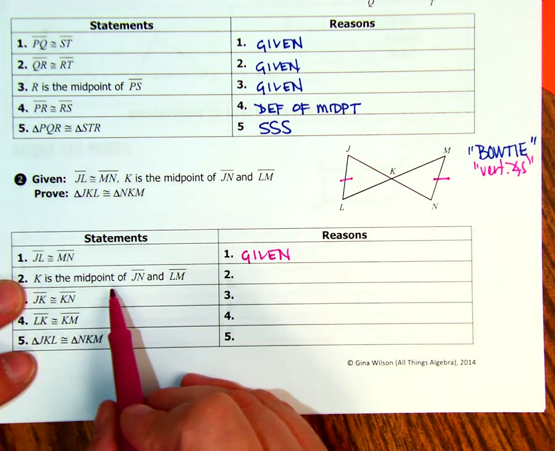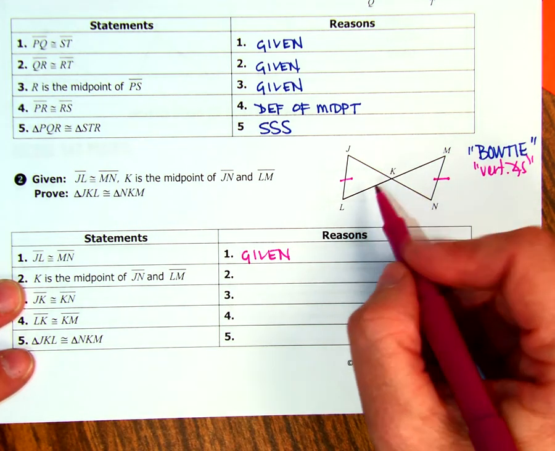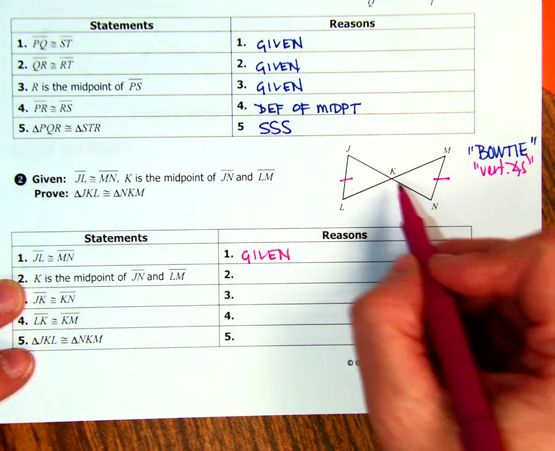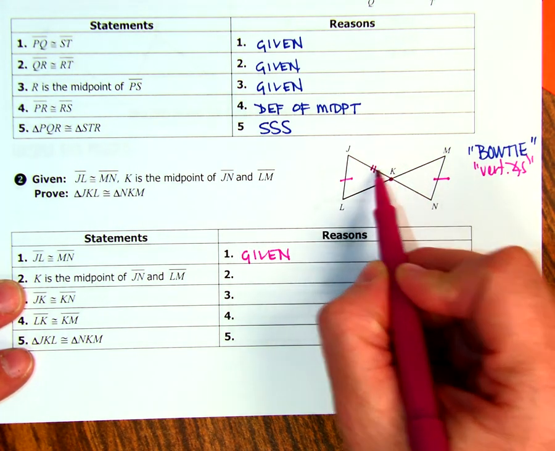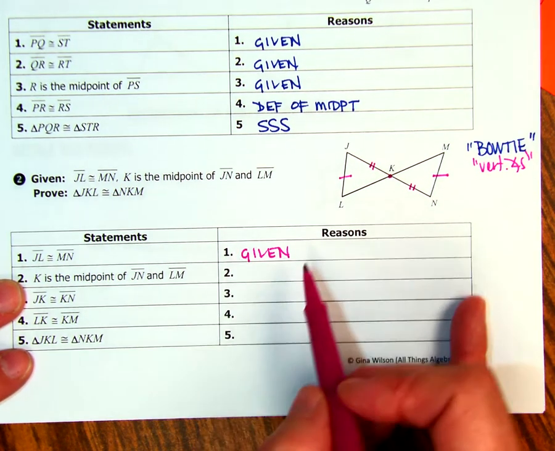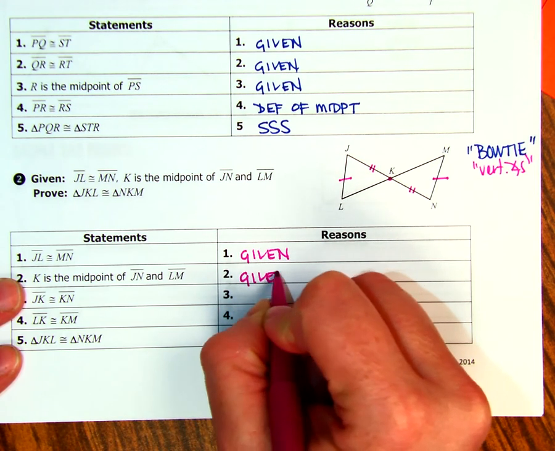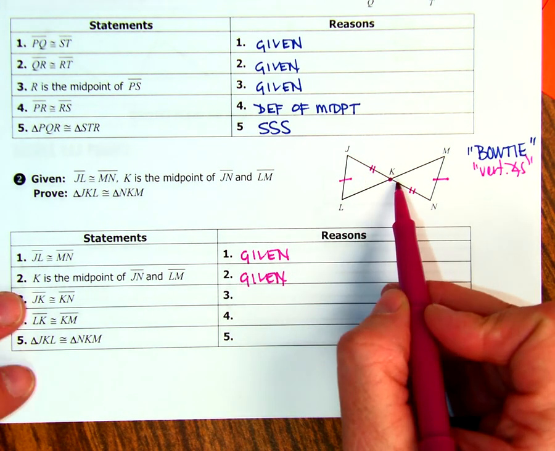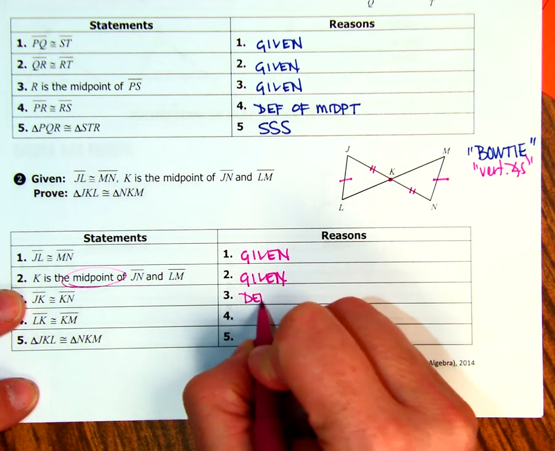K is the midpoint of JN and LM. So let's think about that. K is the midpoint of JN, which means that those pieces are going to be congruent. Oh, and that is given. So because this is the midpoint, I know that JK is congruent to KN. And then again, there's that key word, definition of midpoint.